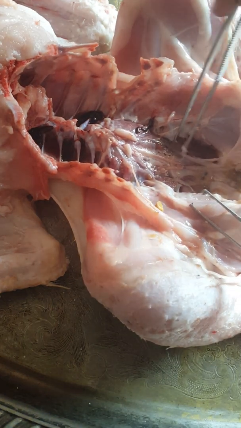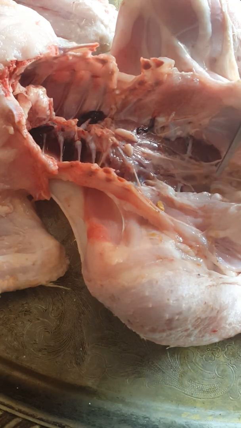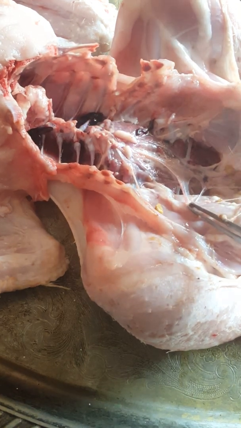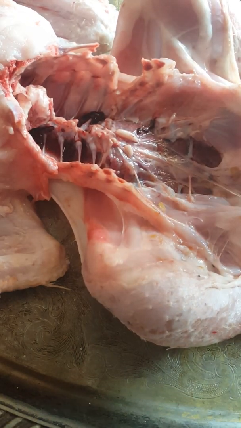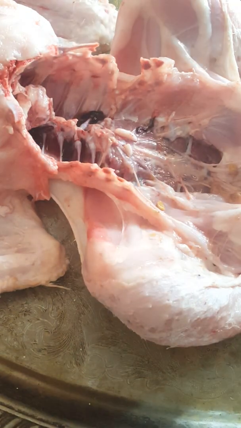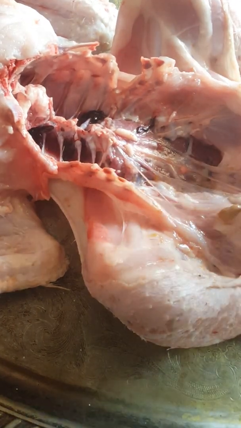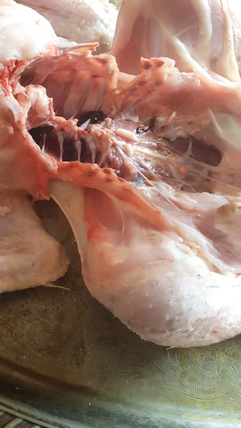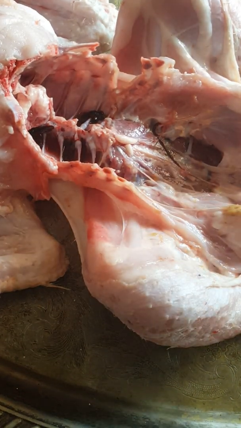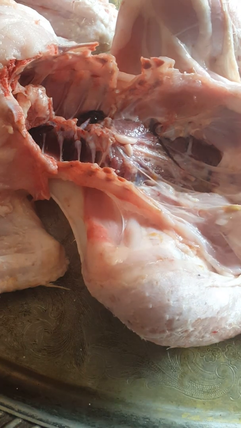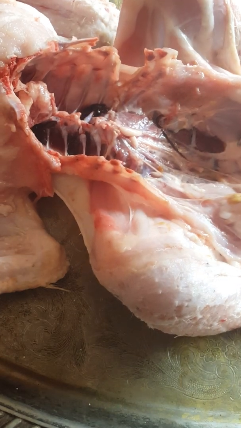So we can see here as we pull that the kidney is very long. Pull the fascia, and here is going to be our bladder. This is the bladder. The bladder is connected. These are the two ureters.